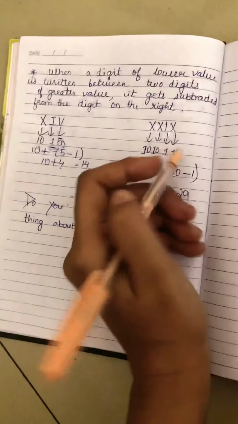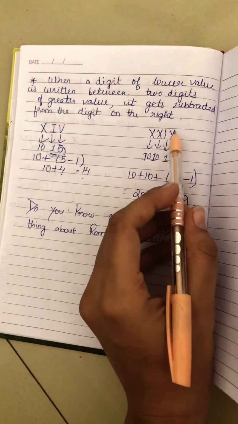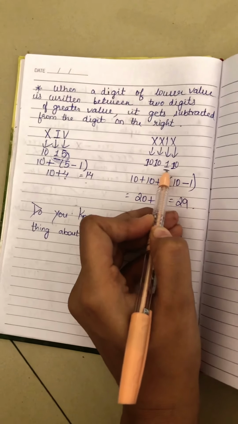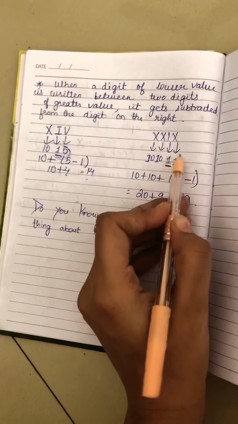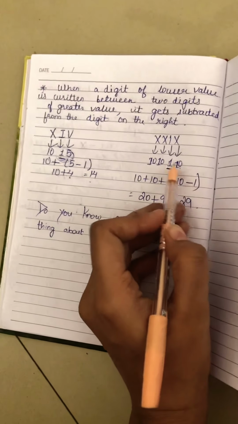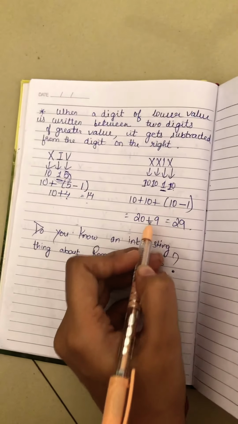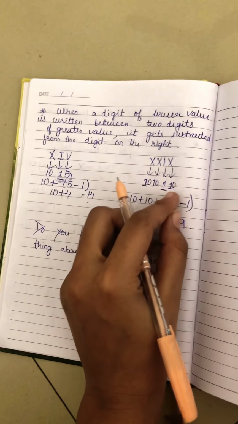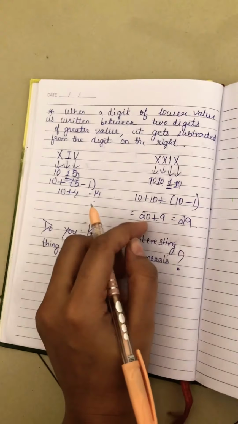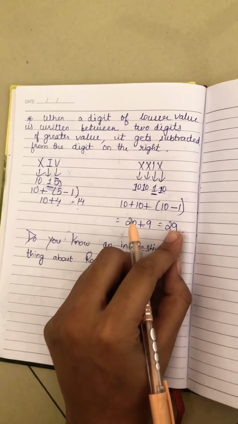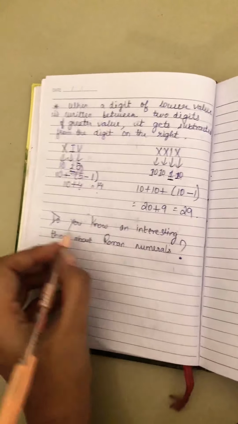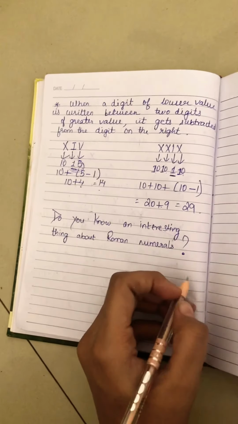Similarly here, this is 10, 10. This is a 1 and then 10. See, a smaller number has come in between, right? You will subtract it from the number on the right. So 10 minus 1, 9, right? Add this 10 plus 10, 20, and we will subtract this much. 10 minus 1, 9. So we'll get 20 plus 9 is how much? 29. Okay?